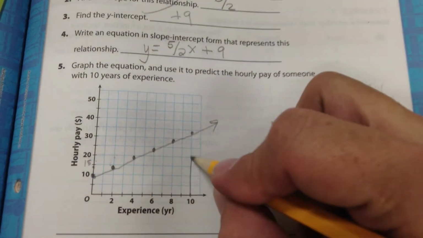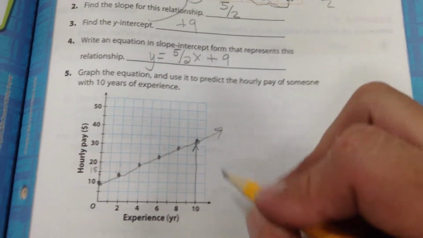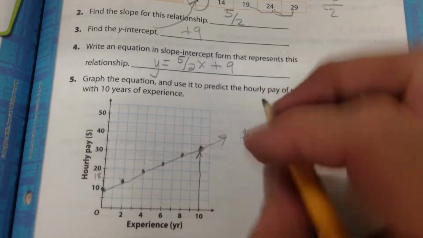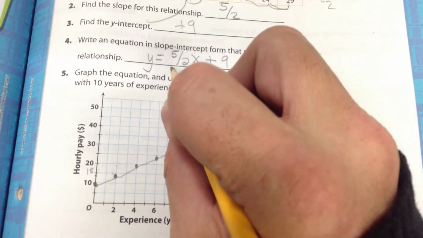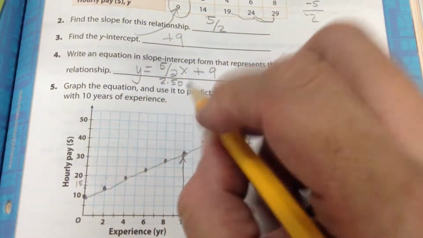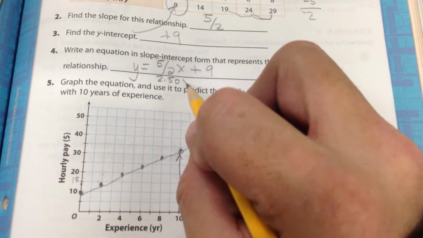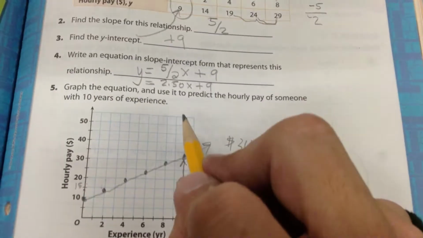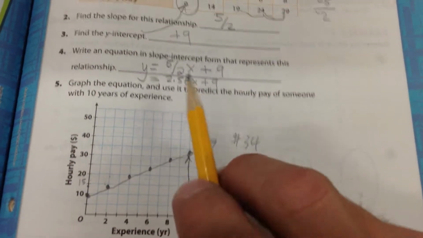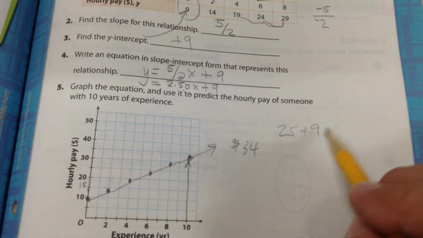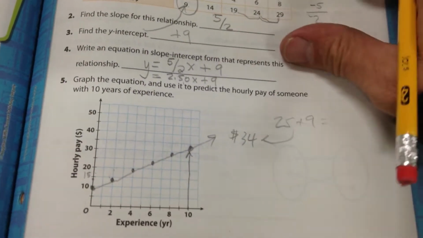And it says make a prediction for 10 years. Well, you don't really have to make a prediction. He's going to make $34 because if I put this in money, 5 over 2 is 2.5, $2.50. Every single year is what he makes in addition. So they add $2.50 each hour to his salary. So $2.50 times 10 would be $25, plus the $9 he started with is where we got the 34.